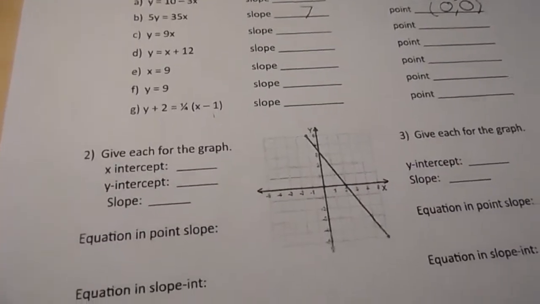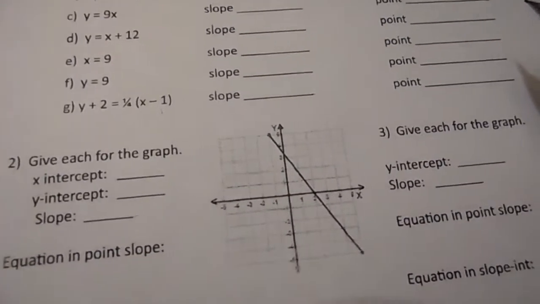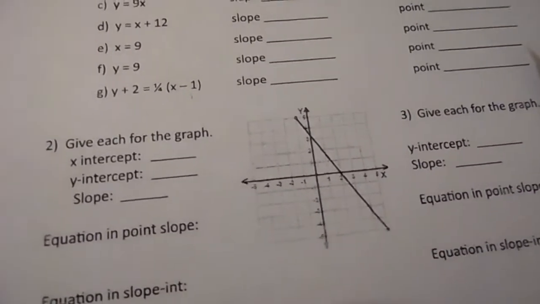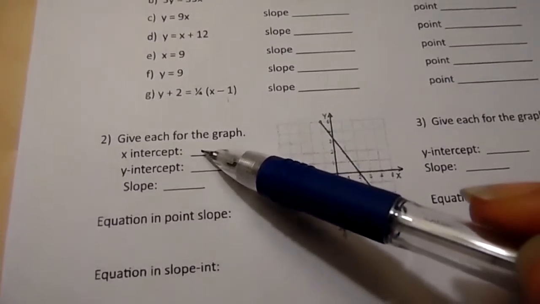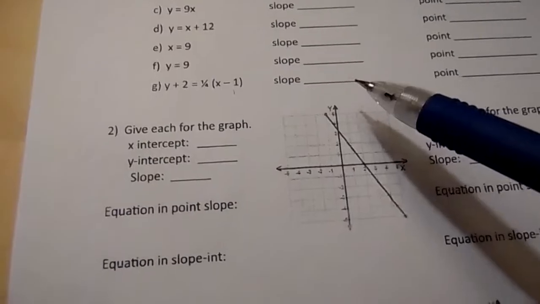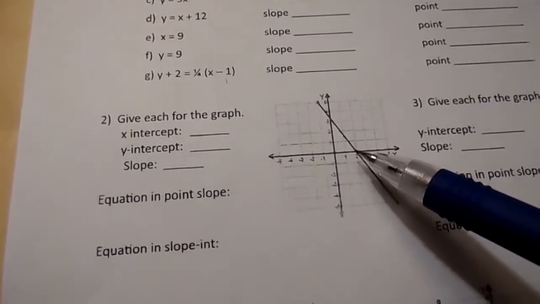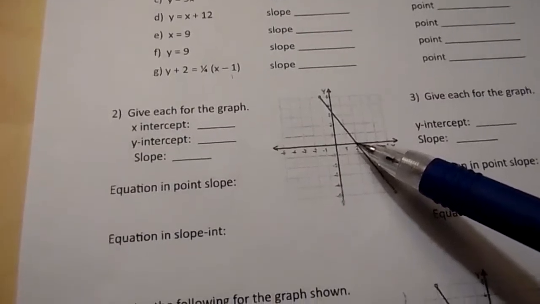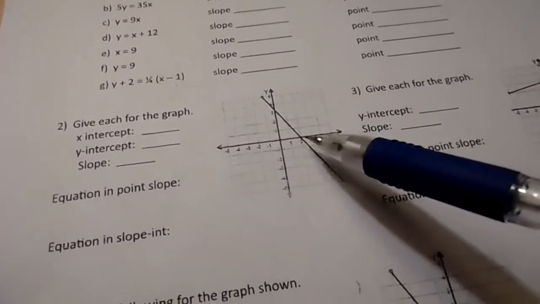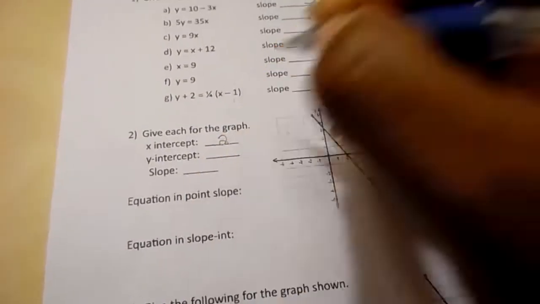Okay, so this one is a bit harder to see. Not super clear, it's kind of small, but I hope you can see. All right, so the x-intercept is just where the graph crosses the x-axis, which is about right there. So our x-intercept looks like it's 2. Let me check. Yep, it's 2. So we'll just write 2 here.